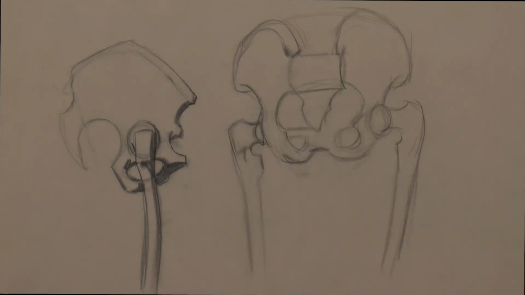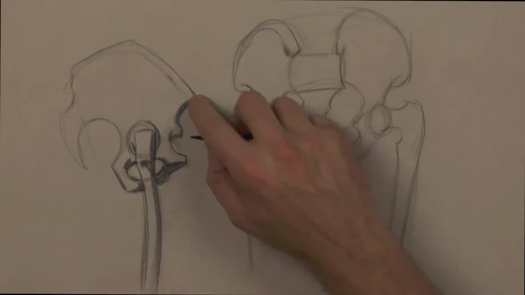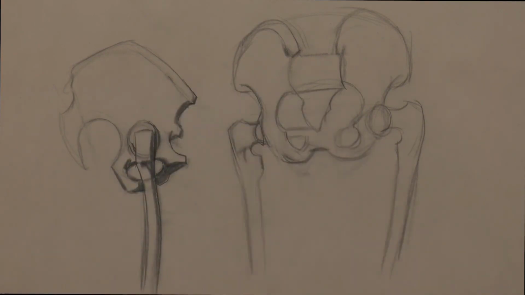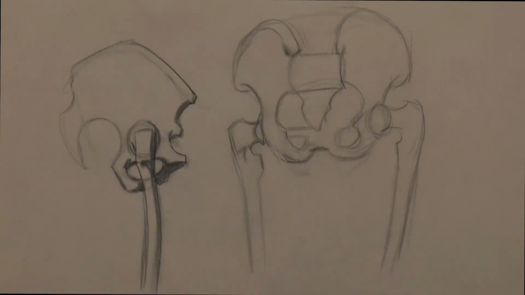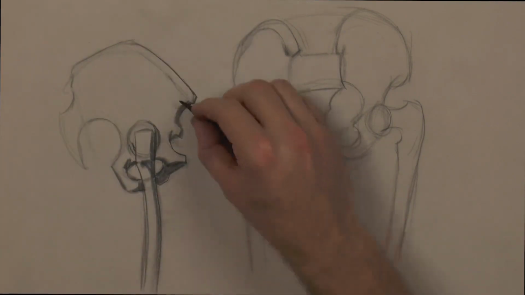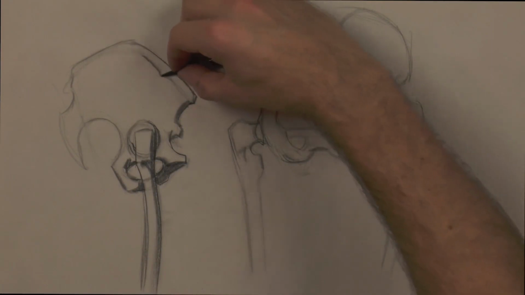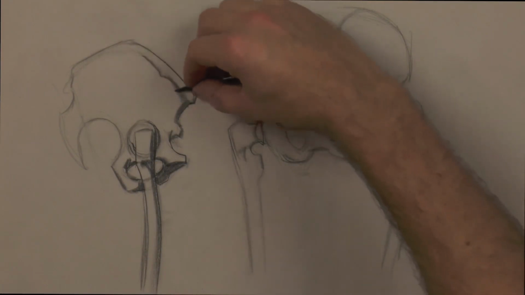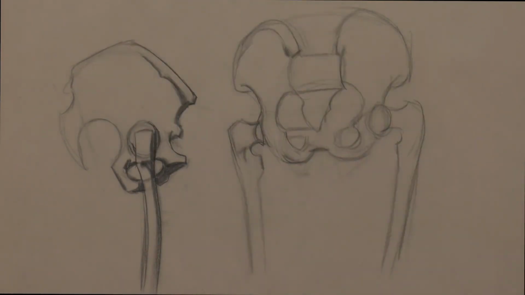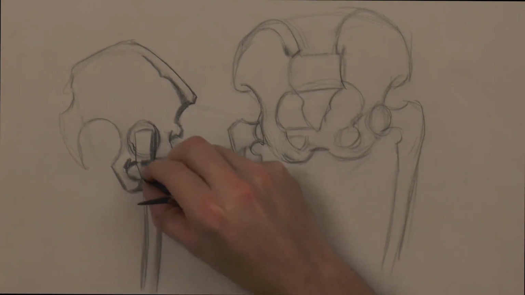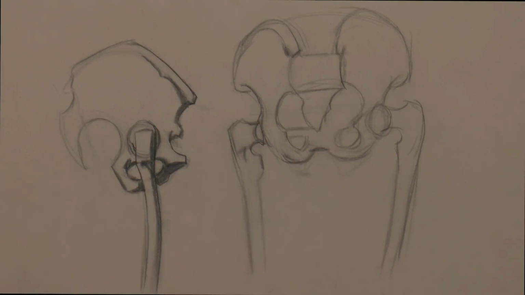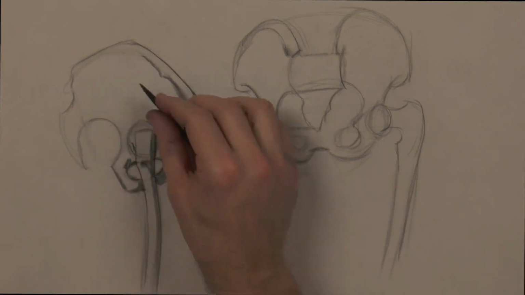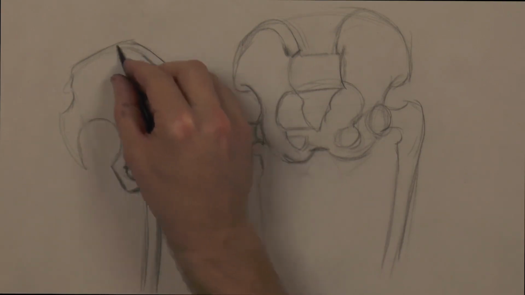And again, those are really important muscular attachments that a lot of the big thigh and hip muscles attach to. So again, whenever you see a major bony protrusion like that, make a mental note of it, because odds are something important attaches there. Same thing with this crest of the ilium. A lot of those flank and hip muscles attach to that.